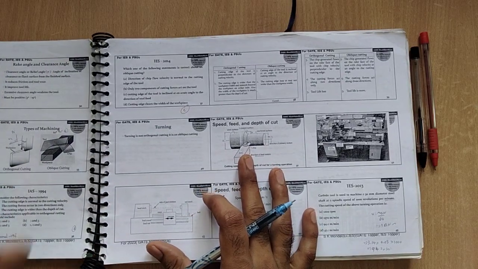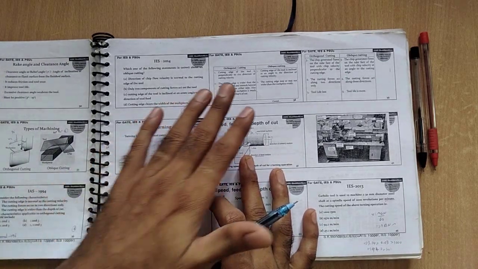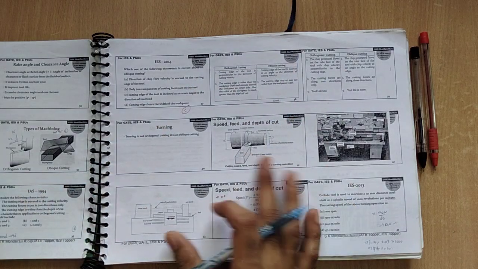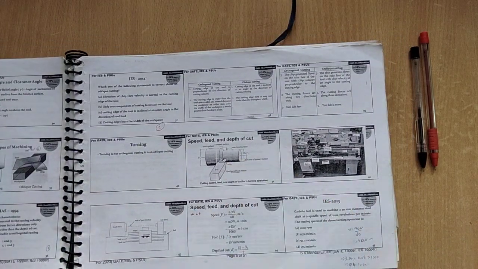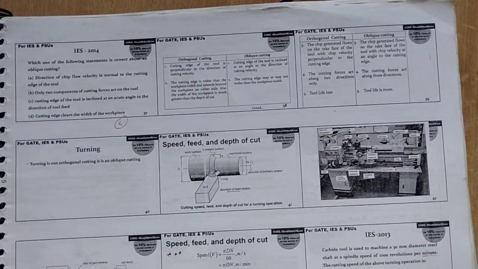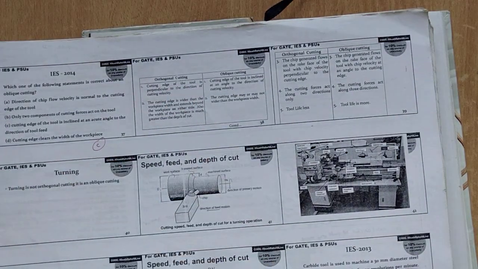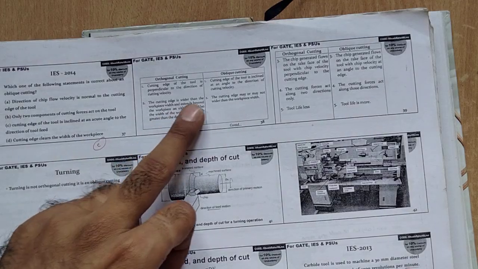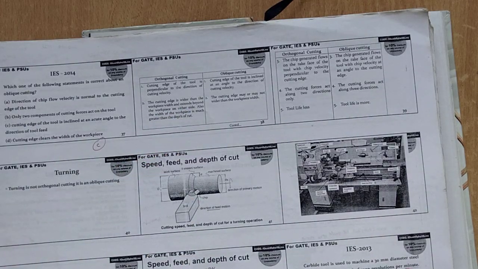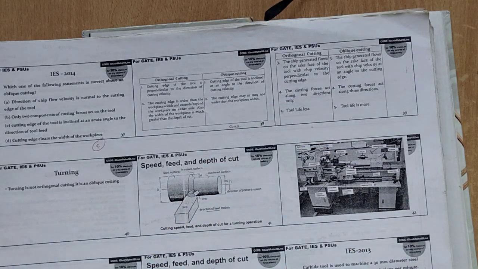So orthogonal is only 2-dimensional and oblique means 3-dimensional. These are the extra things I told you. Suppose I zoom a little bit, now you can see the cutting edge is perpendicular in orthogonal, but when the cutting edge is inclined, it's oblique, okay? The cutting edge is wider than the workpiece, extending beyond it, and the width of the workpiece is much greater than the depth of the cut, okay? The cutting edge may or may not be wider than the workpiece width, okay?